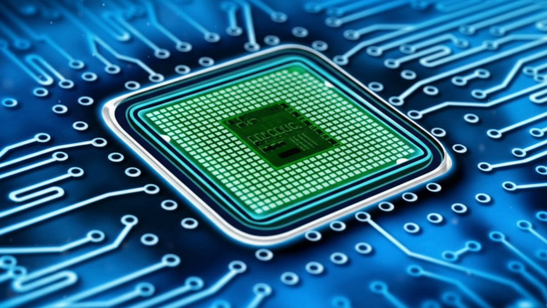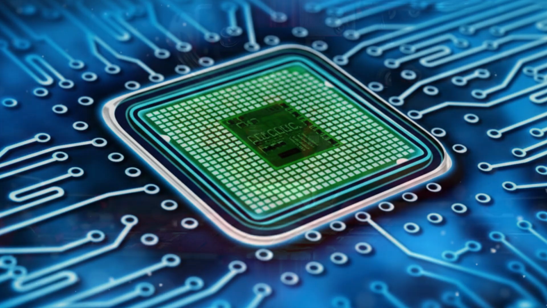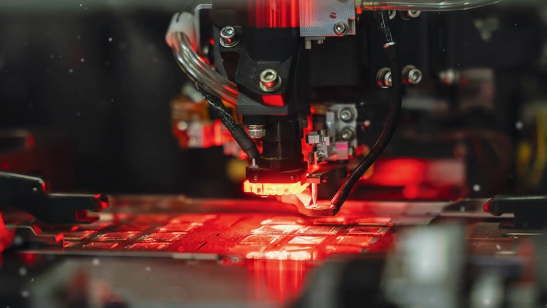The yield of a semiconductor manufacturing process is the percentage of chips that work correctly after manufacturing. Yield is influenced by hundreds of factors, from the purity of input materials to the precision of processing equipment to the cleanliness of the manufacturing environment. Improving yield is a constant focus of semiconductor manufacturers because higher yields mean more working chips from each expensive wafer.